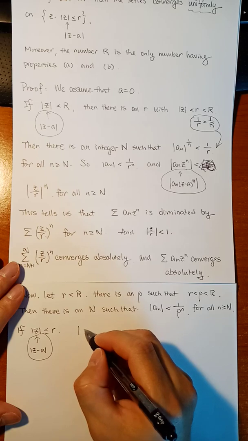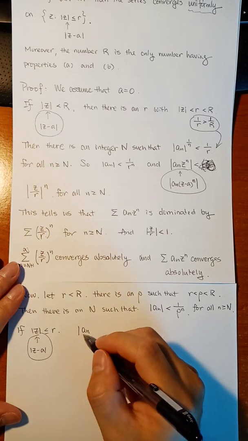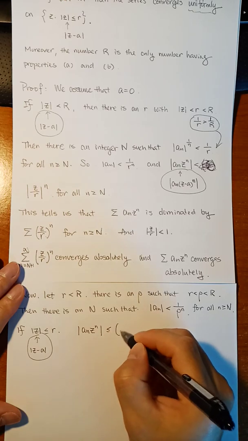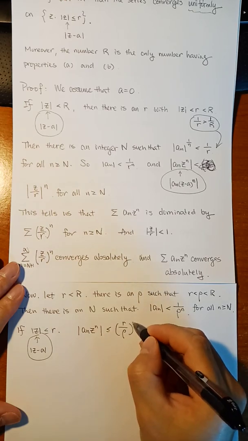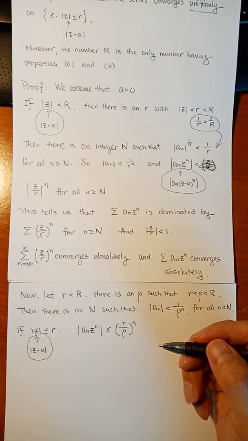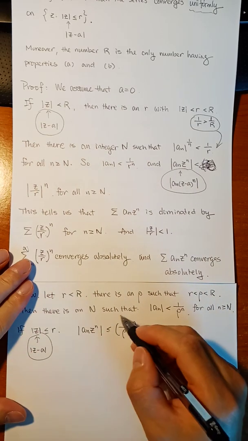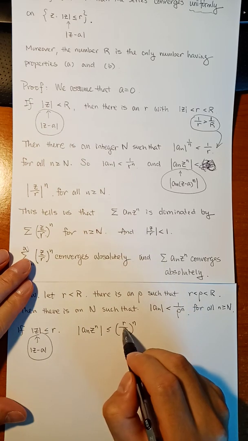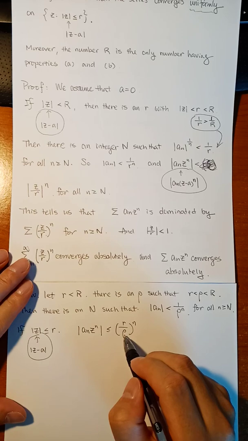Okay, so if the absolute value of z is less than or equal to r, then we get that the absolute value of a sub n z to the n is going to be less than or equal to r over rho to the nth power. And now this time this N only depends on the values r and rho.